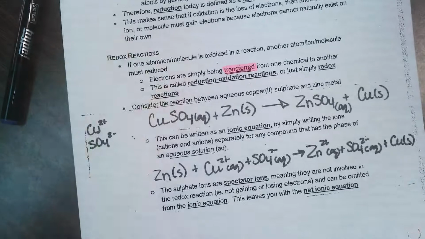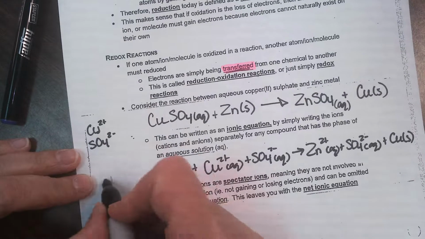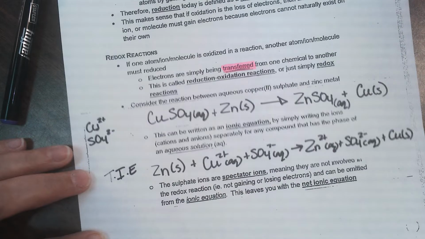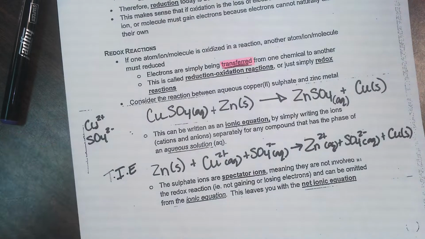And this is why states are important, because we can only break apart aqueous compounds. You guys are troopers at this. This is a total ionic equation.